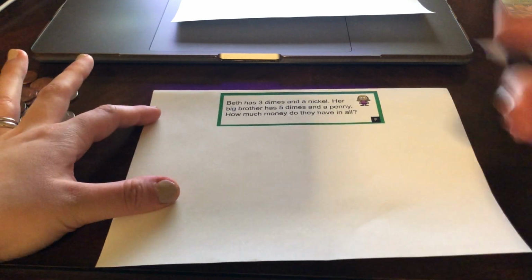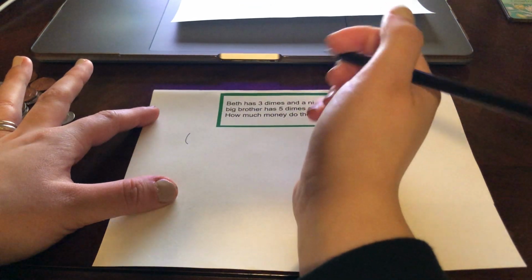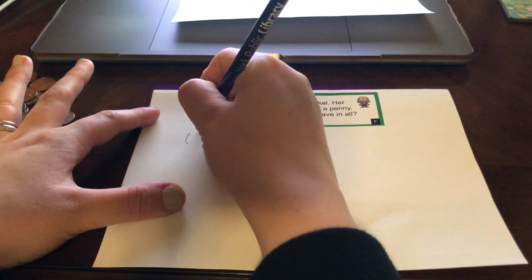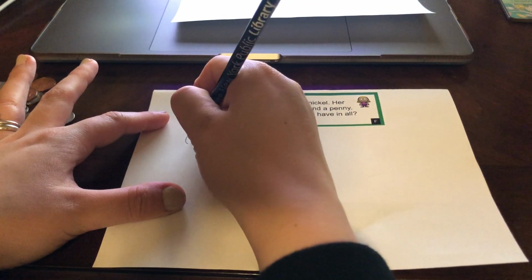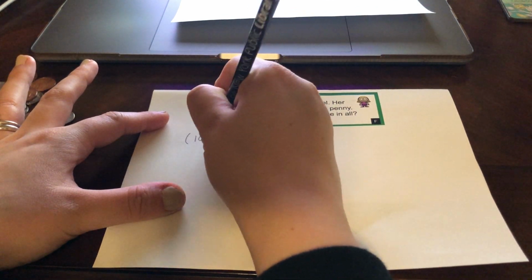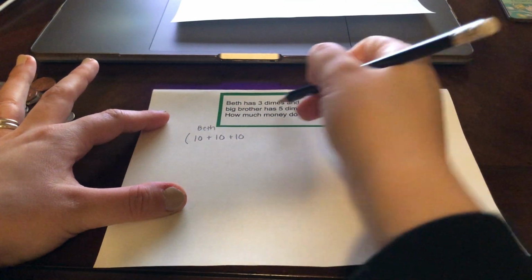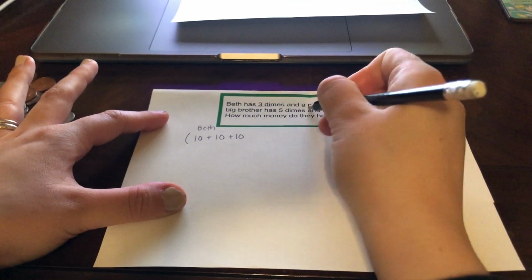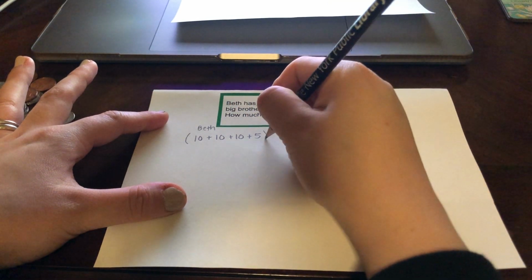Okay, so I'm going to make my equation, and I'm going to put a parentheses. So I'm going to label this up top. This is Beth's part of the equation. So if she has 3 dimes, 10 plus 10 plus 10 would be 3 dimes, and a nickel. So these are my 3 dimes, and here's my nickel, plus 5 represents the nickel.